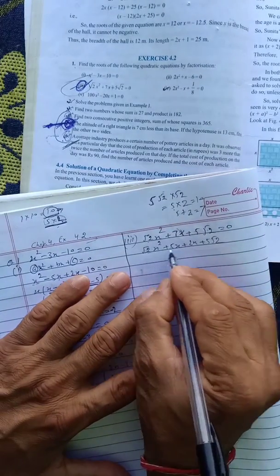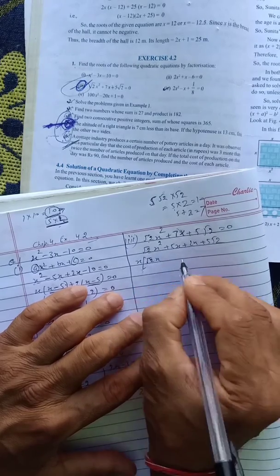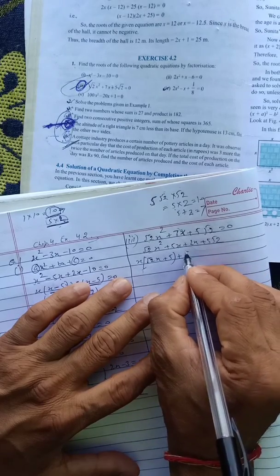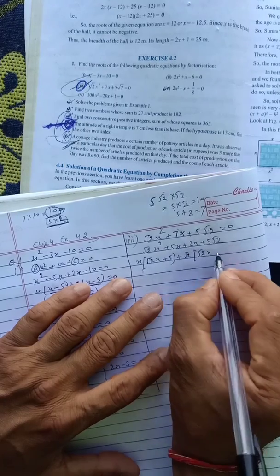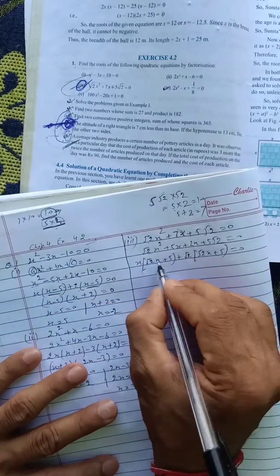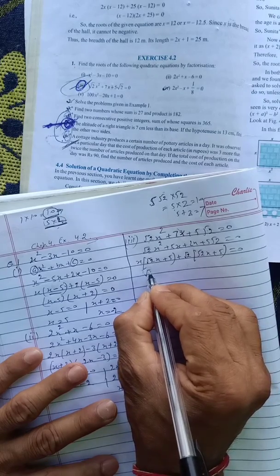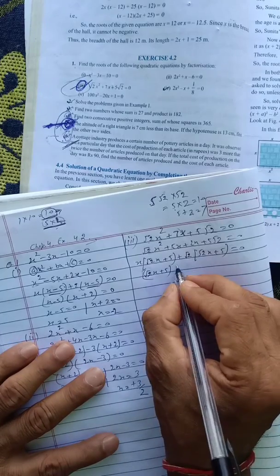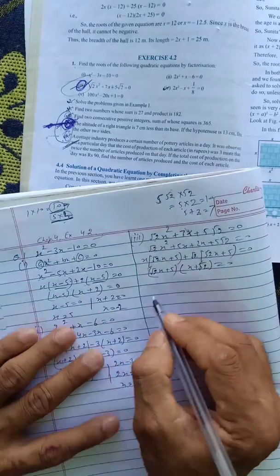We will take x common from these two terms: root 2 x plus 5. From these two terms we will take root 2 as common: root 2 x plus 5 equal to 0. This is common in both terms, so we will take root 2 x plus 5 and x plus root 2 equal to 0.